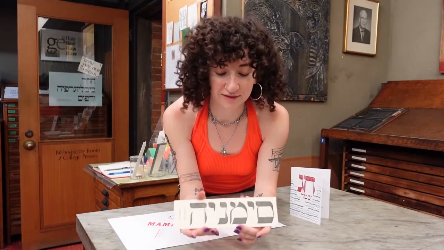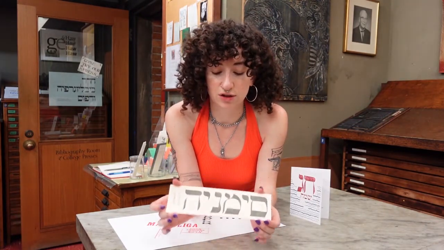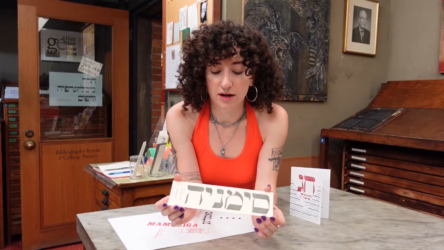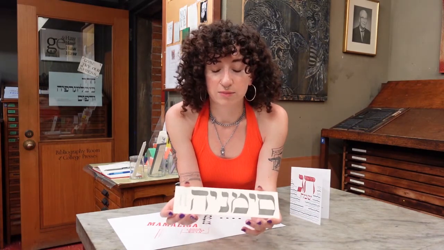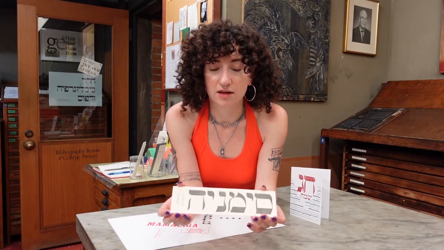This is some of our Yiddish type. A lot of people will think this is Hebrew, and the two languages do use the same alphabet. However, they have slightly different linguistic roots. Hebrew is an ancient language that has close relationships to Arabic and Aramaic, that was modernized in the 1920s, 1930s.